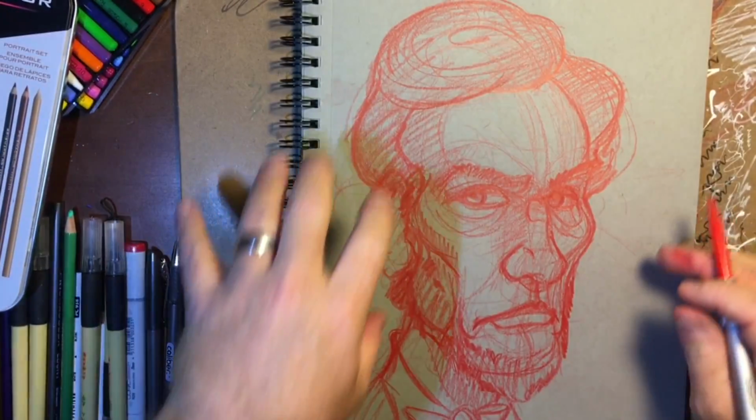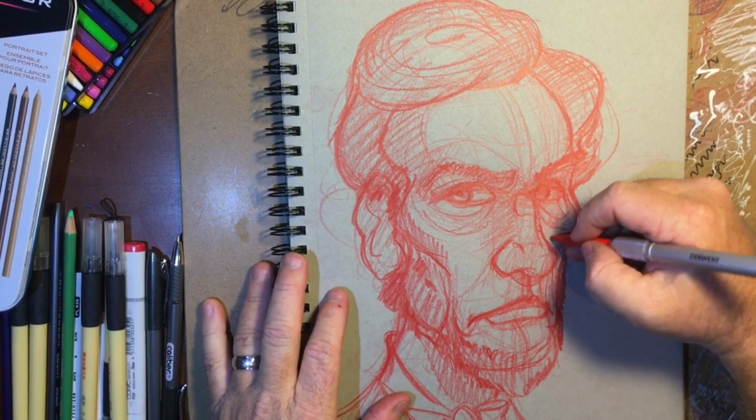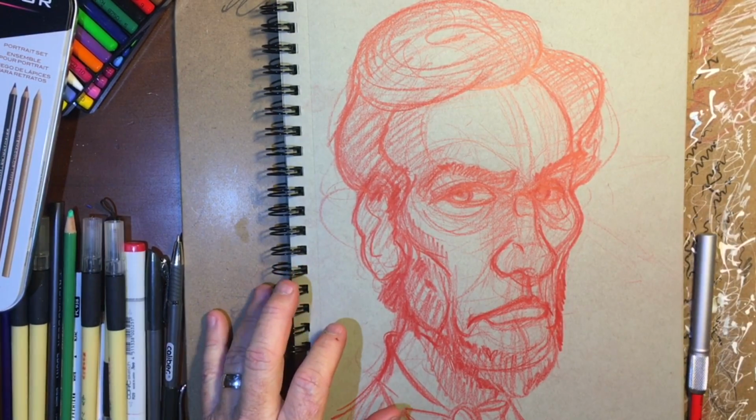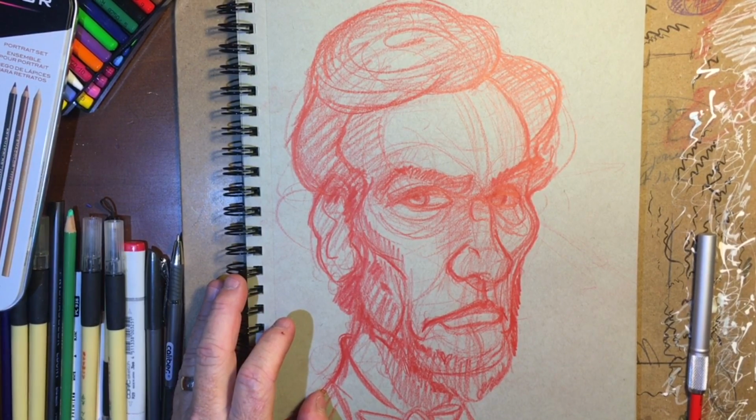So this is a very short caricature of Abraham Lincoln. Hope you guys have enjoyed it. I'm going to put the rest on time lapse so you can watch me ink it. And we'll see you on the other side.